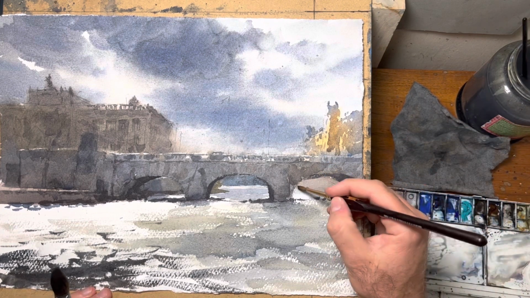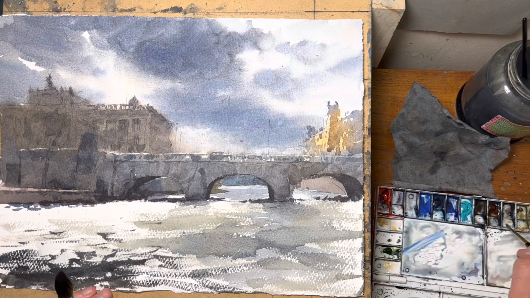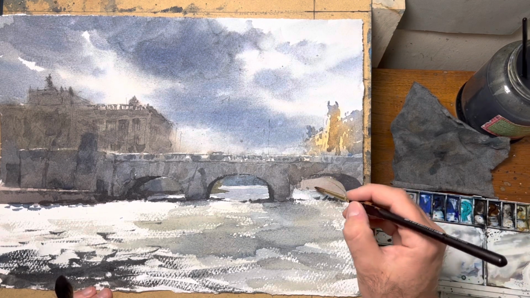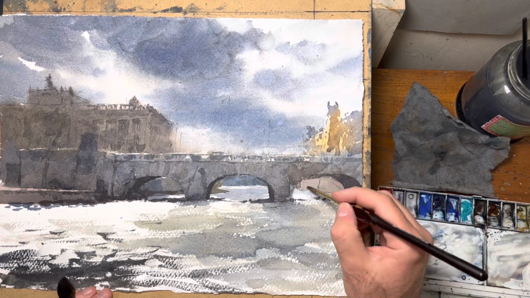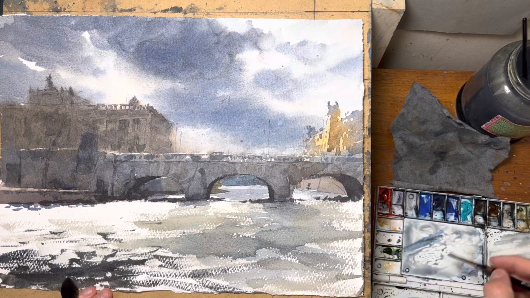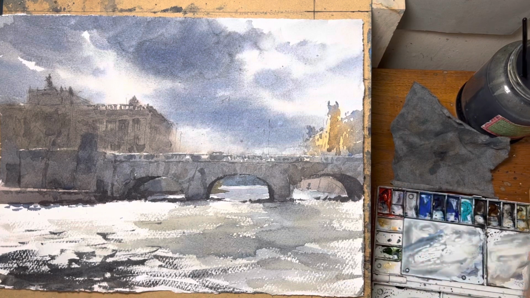Certainly nothing we want to focus on, but just adding a bit more life in the background there. Improving the sense of depth essentially, I think.